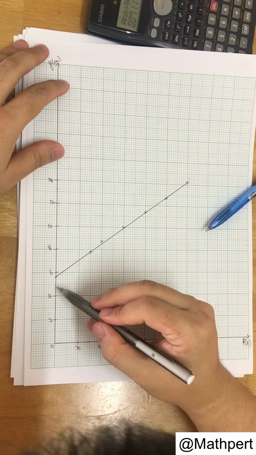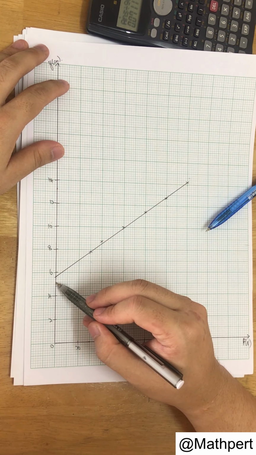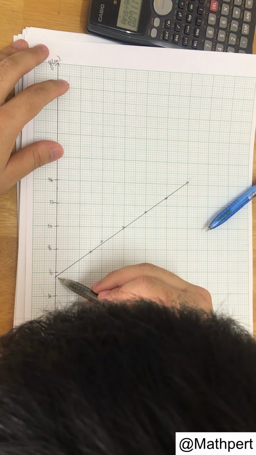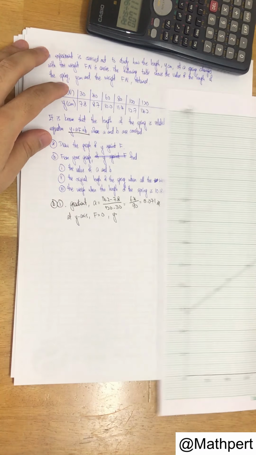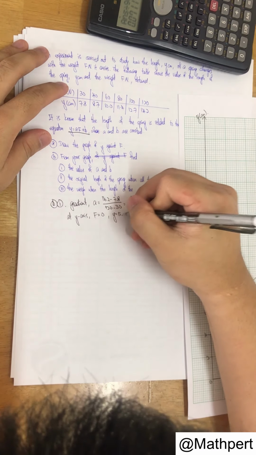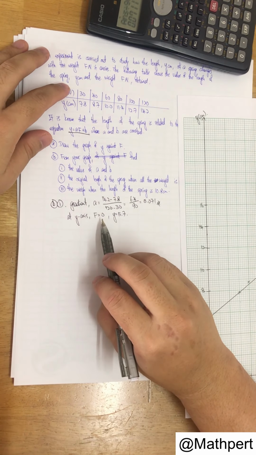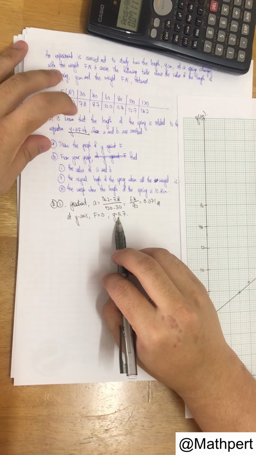So this will be 5, then 2, 4, 6, so it will be 5.7. Then substitute 0 into F and 5.7 into y.